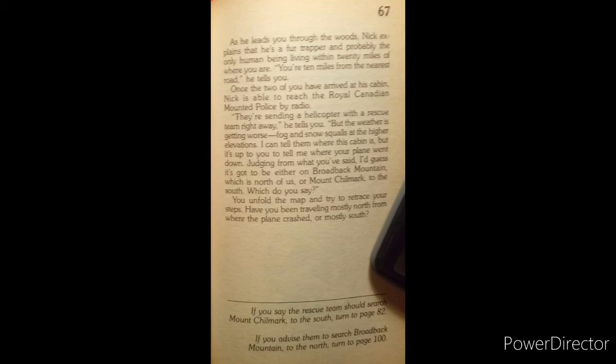As he leads you through the woods, Nick explains that he's a fur trapper and he's probably the only human being within 20 miles of where you are. "You are 10 miles from the nearest road," he tells you. Once the two of you have arrived at his cabin, Nick is able to reach the Royal Canadian Mounted Police on his radio. "They're sending a helicopter with a rescue team right away," he tells you, "but the weather is getting worse. Fog and snow, squalls at higher elevations.